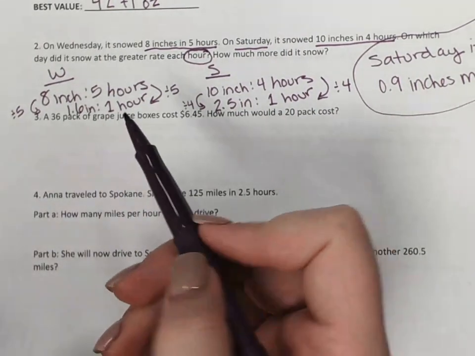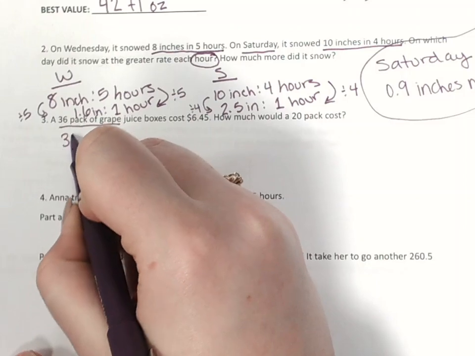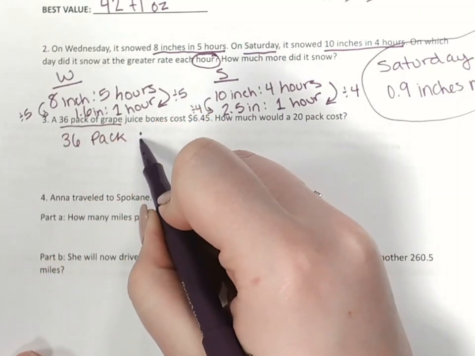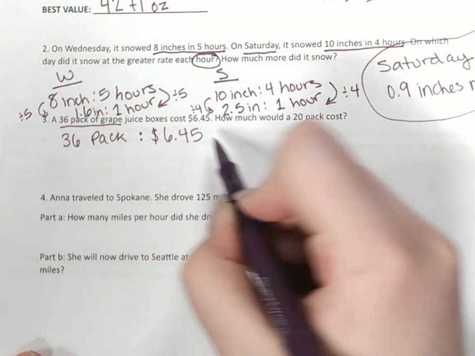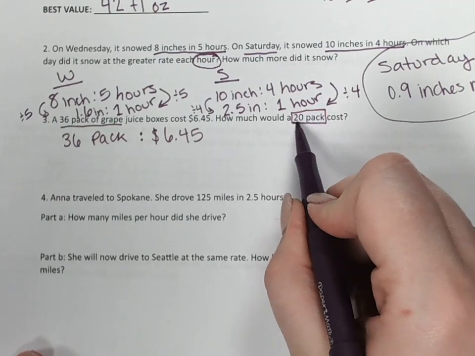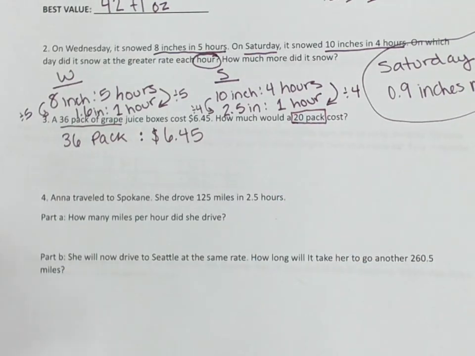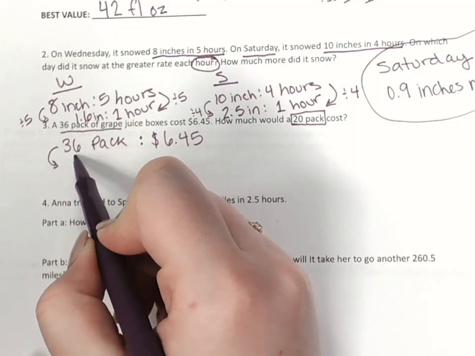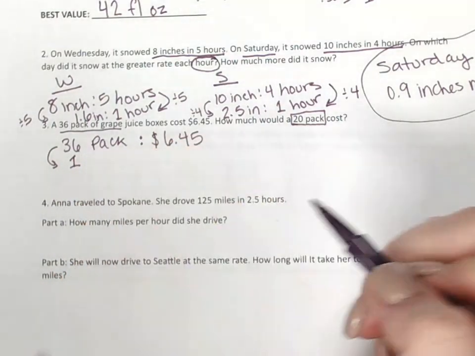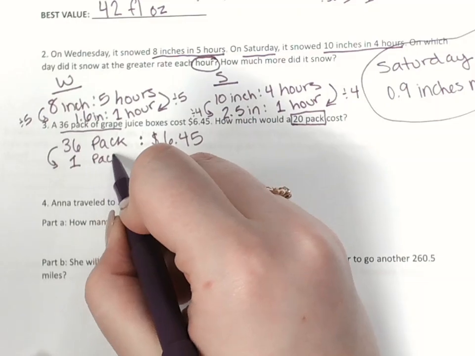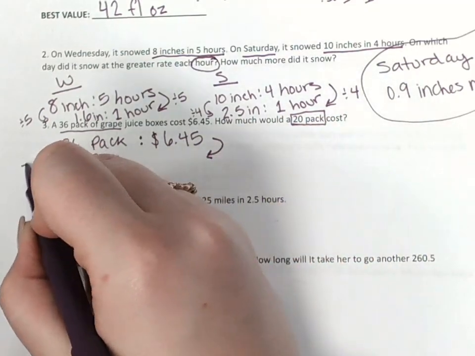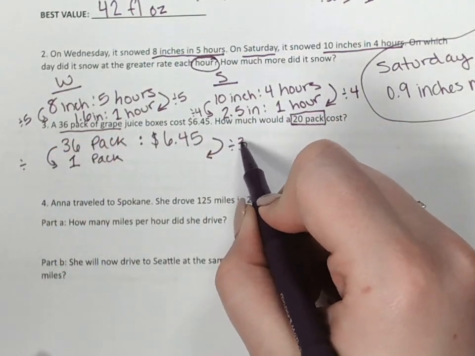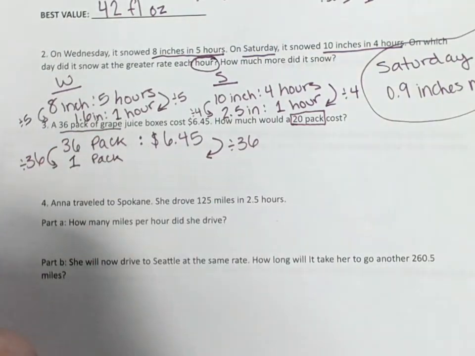Okay, question number 3. It says a 36 pack of grape juice costs $6.45. How much would a 20 pack cost? So remember, when we have these rate or ratio problems, we can't go from 36 to 20. So the easiest way to solve this is to find the cost of one singular box of grape juice, okay, a 1 pack. So we divide by 36 because to get from 36 to 1, you have to divide by 36.